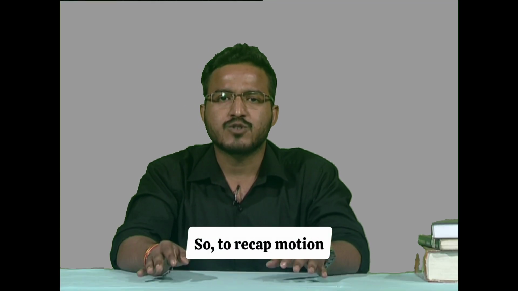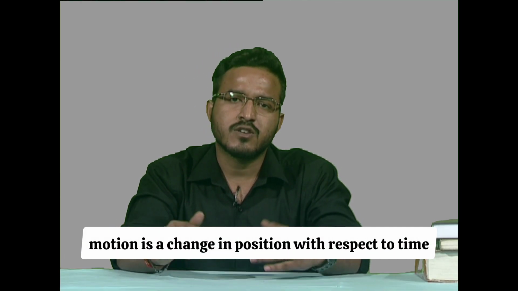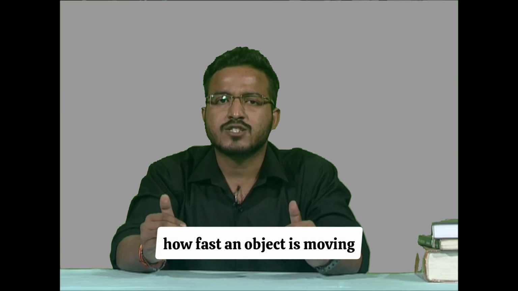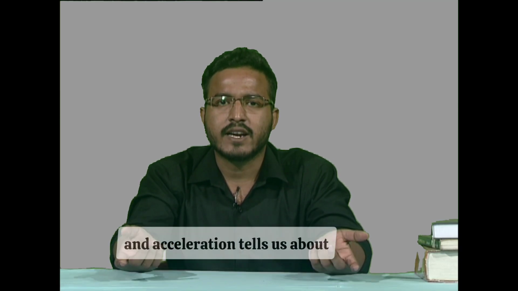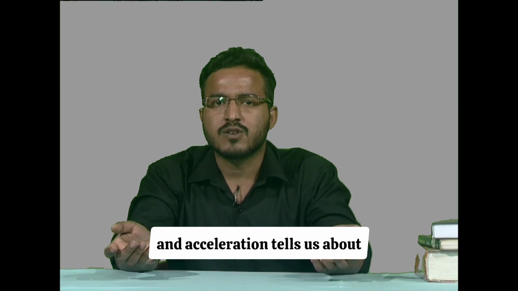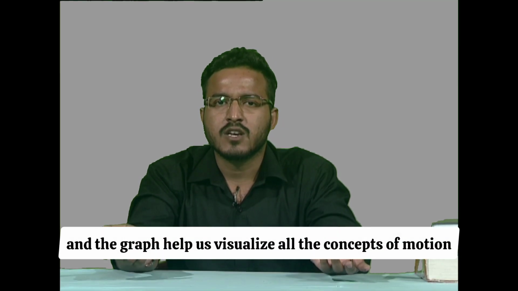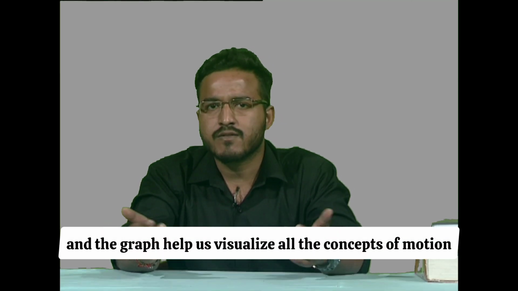So to recap, motion is the change in position with respect to time. Speed tells us how fast an object is moving, velocity tells us speed with direction, and acceleration tells us about the rate of change of velocity, and the graph helps us visualize all the concepts of motion.